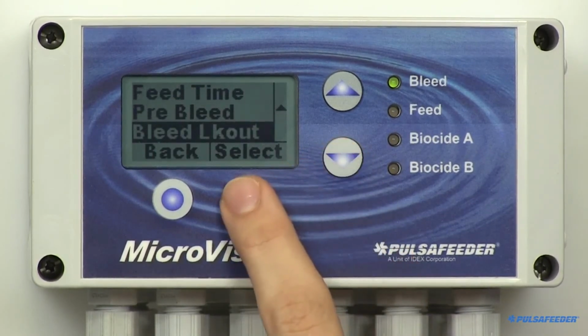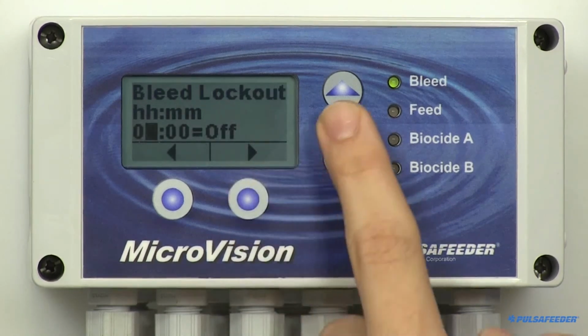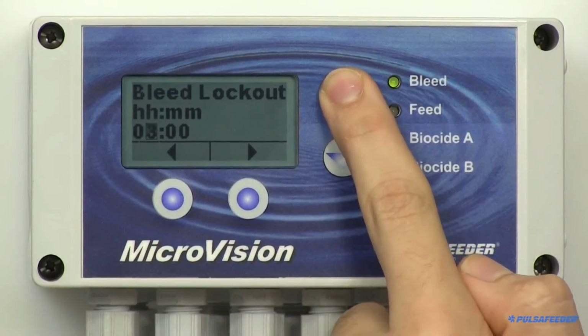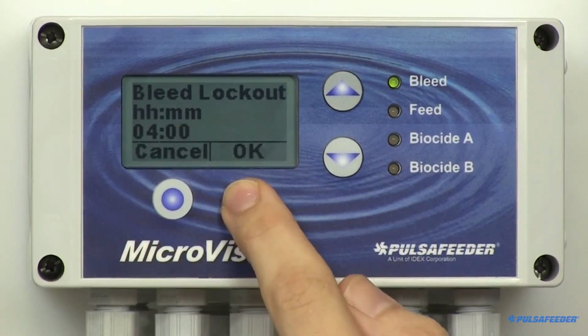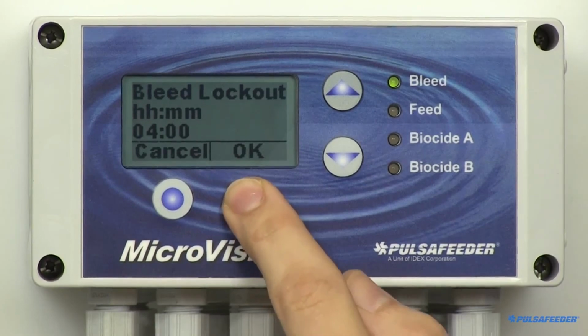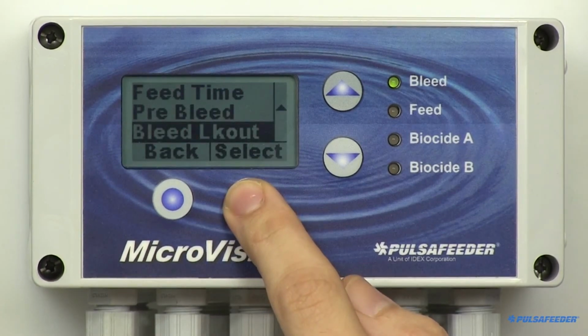If you want the bleed relay to be locked out for a period of time after a biocide feed cycle, you can enter that time in the bleed lockout screen. Highlight and select bleed lockout in the biocide menu. Enter the time in hours and minutes using the arrow buttons, and then press Enter and OK.